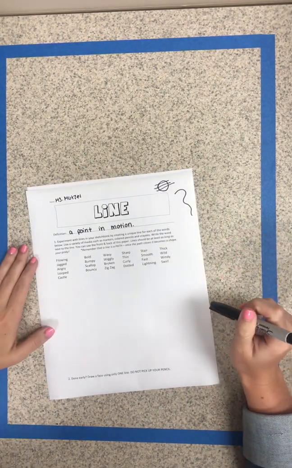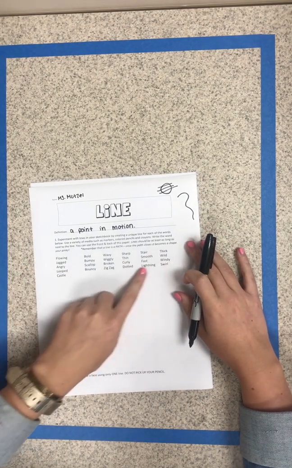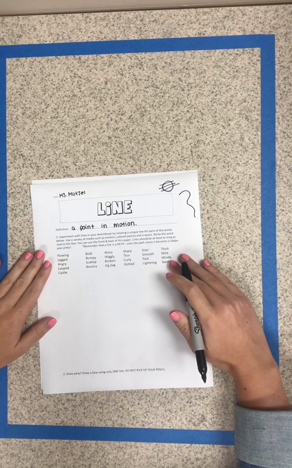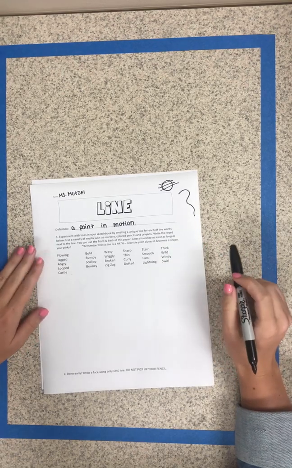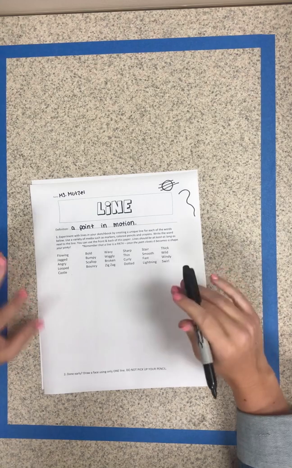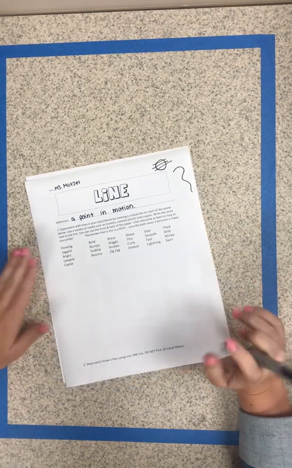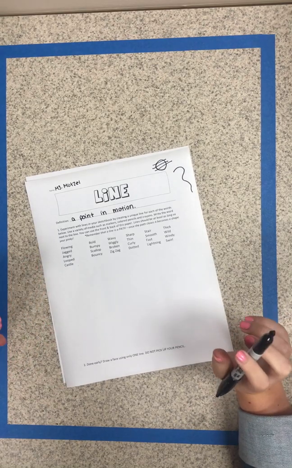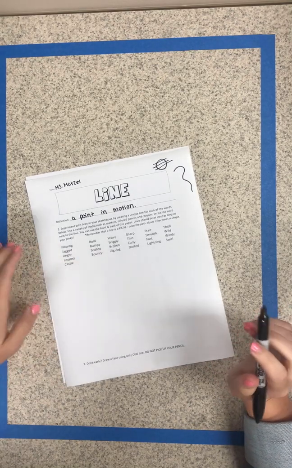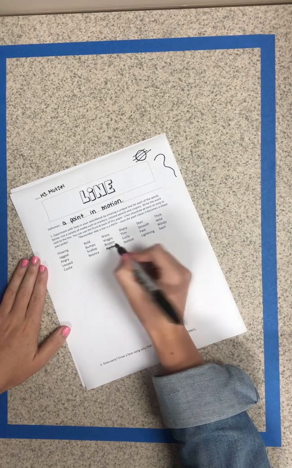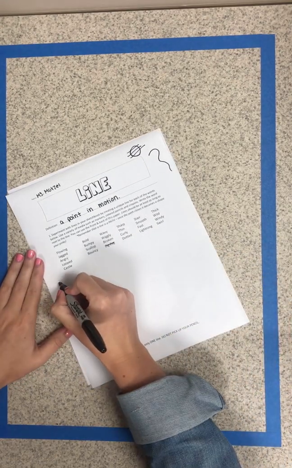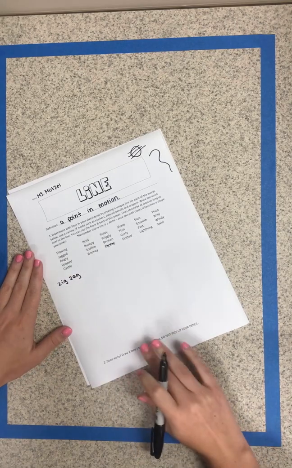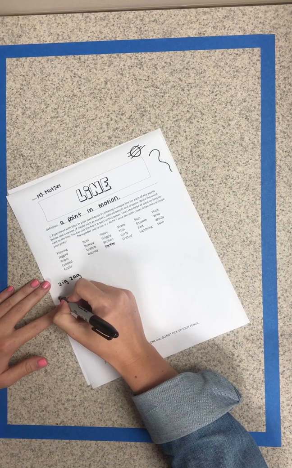So what I want you to do is go through and try to think of a line for every single word. There are a couple here. Some of them might look similar, and that's okay. I'm going to show you how to do a couple of them. For example, a zigzag line. So I might cross it out so I know I did it. I'm going to write zigzag, and then I'm going to draw my zigzag line.